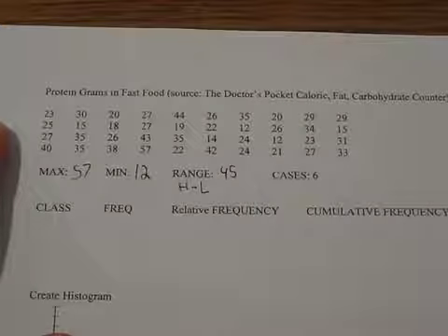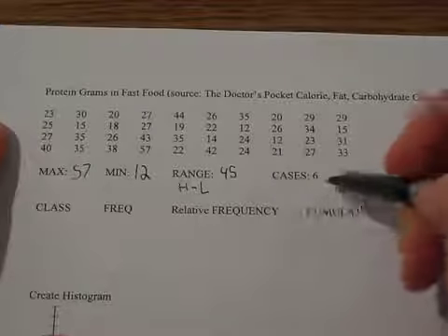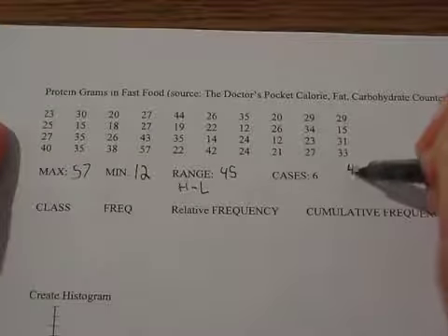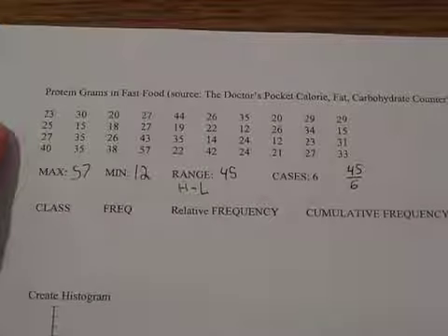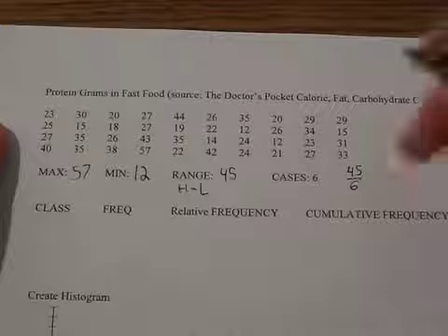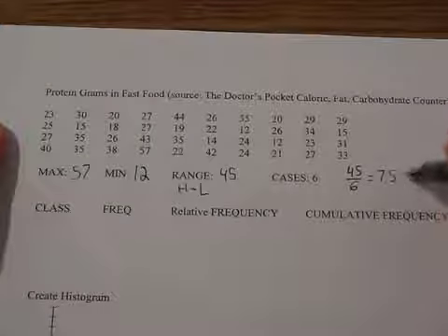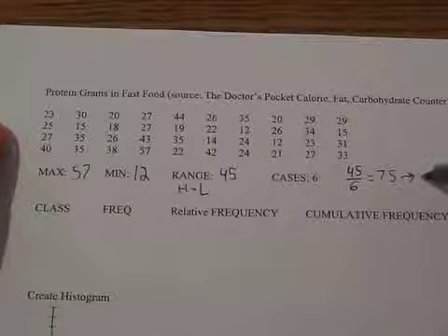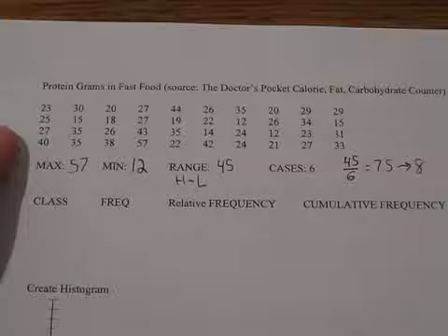We are then going to take, the book's suggestion is to do this in 6 cases. So we're going to take our range and divide this by the number of cases, and this will tell us how big the interval should be between each bar. And the interval should be, if you do the division here, 7.5, so we're going to round that up to 8. So 8 is going to be the distance in each of our classes.